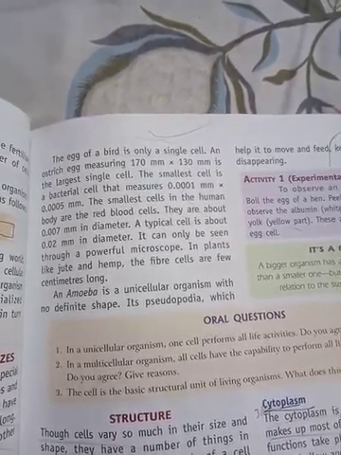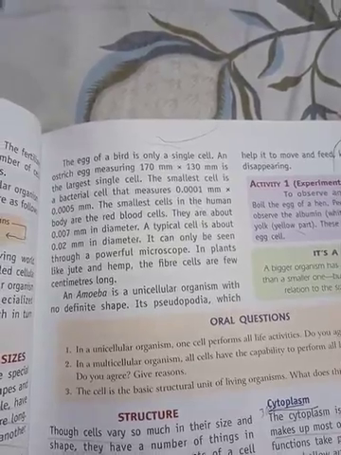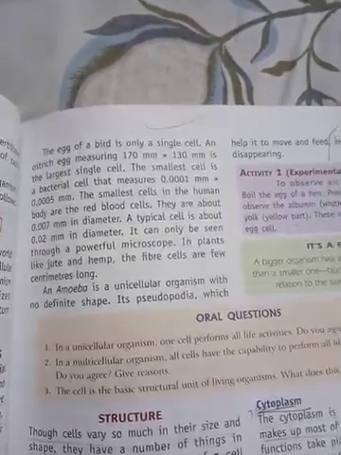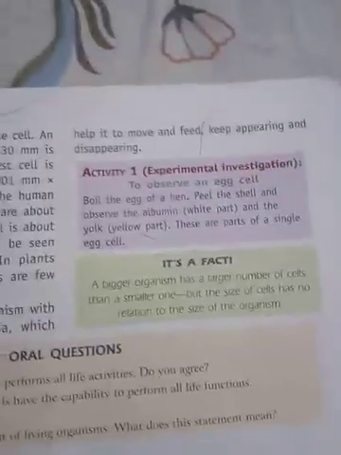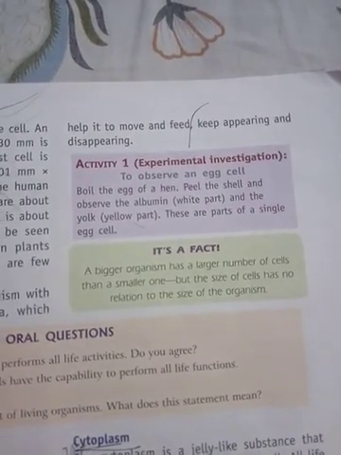Now, an amoeba is a unicellular organism with no definite shape. Its pseudopodia, that is false feet, help it to move and feed, and keep appearing and disappearing.